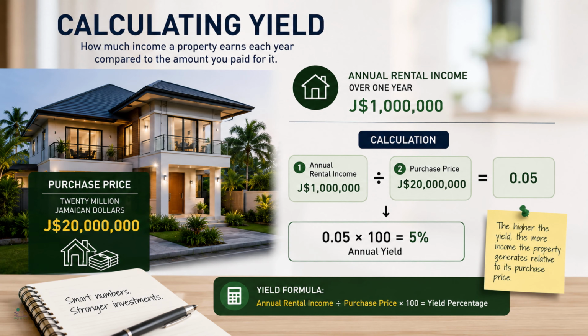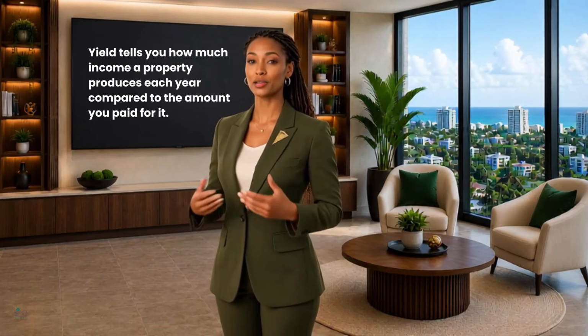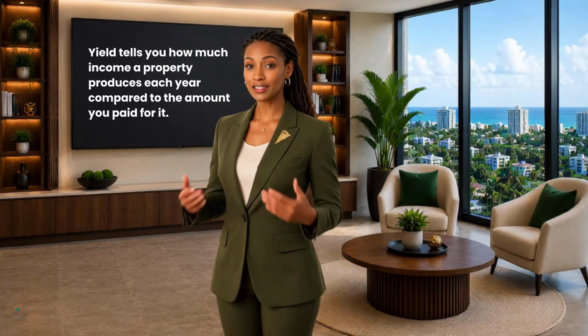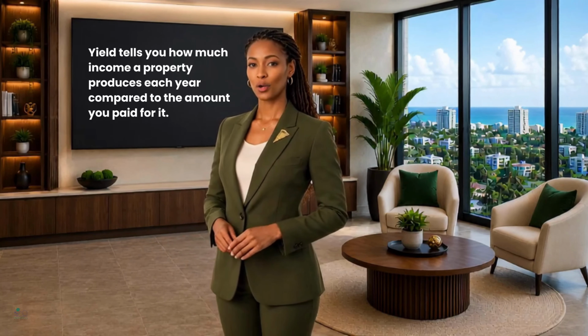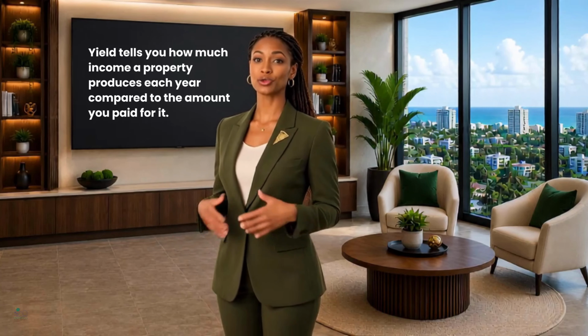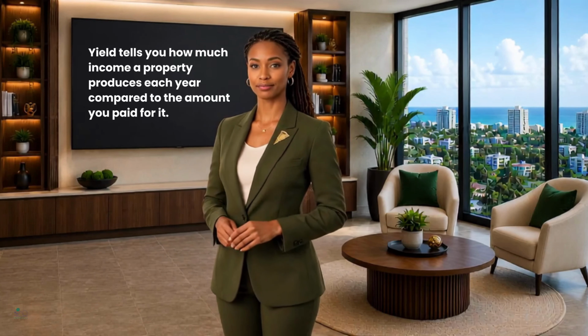The answer is 0.05, or 5%. That 5% is the property's annual yield. The higher the yield, the more income the property generates relative to its purchase price. For investors looking for consistent cash flow, yield is an important number to consider.